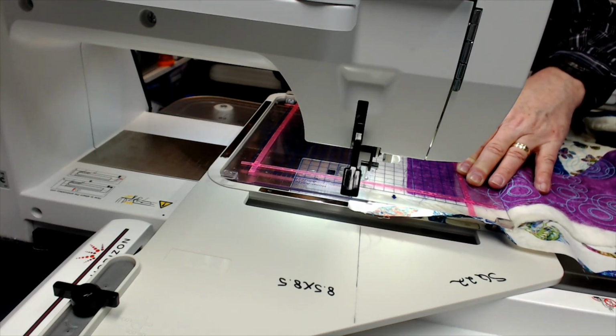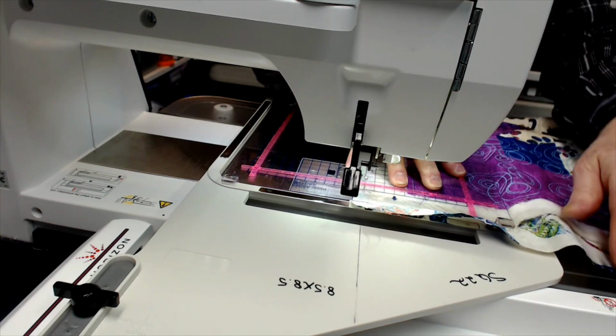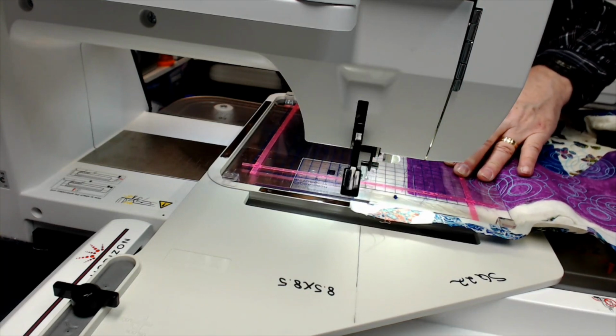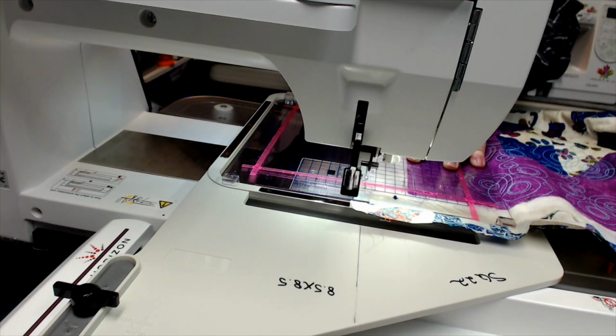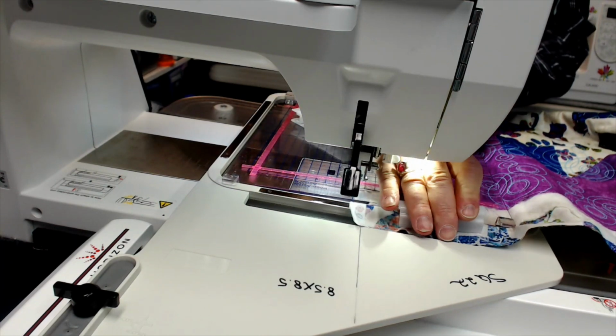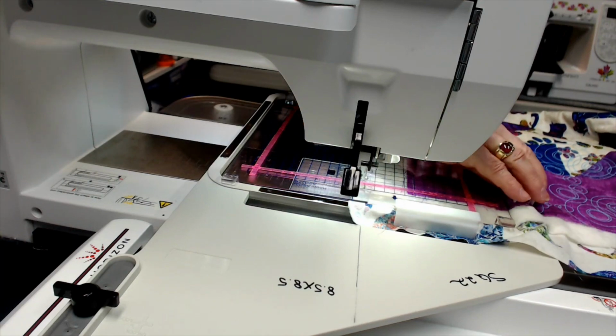And I'm using my edges as my guides. They are not completely straight, but that's okay because in the overall scheme of things, when this quilt is finished, you're not going to notice. As long as you're close enough, you're not going to notice that I'm off.